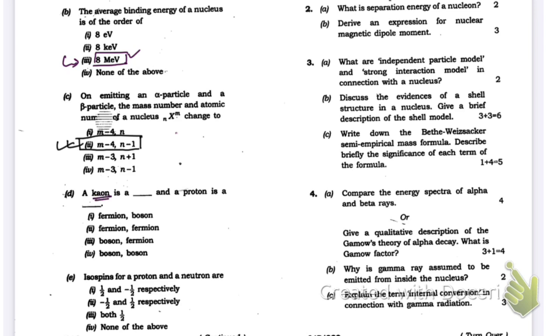K-on is this. So this should be option 3. Okay, boson fermion, that is the correct option. Now let me answer this question 1E. So its correct answer is option 1, half n minus half.